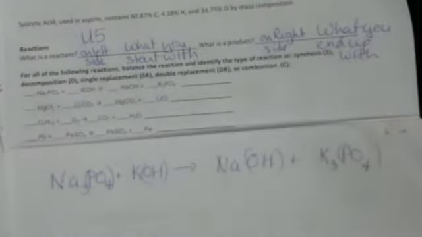Okay, so let's just look. We've got a whole bunch of polyatomic ions here. We've got the phosphate ion and the hydroxide ion. And if you notice, they don't change very much. We haven't changed them at all. They're pretty even there on both sides.